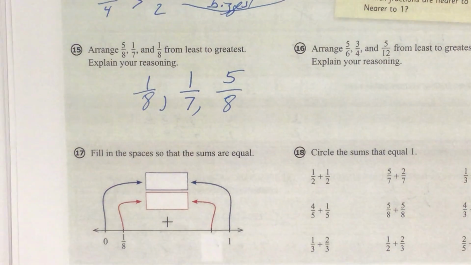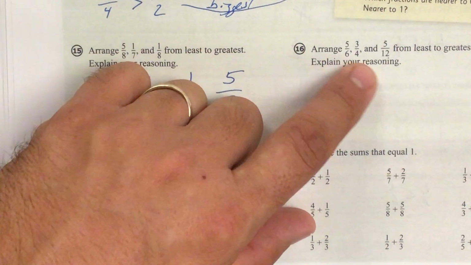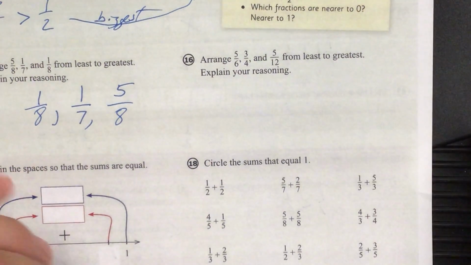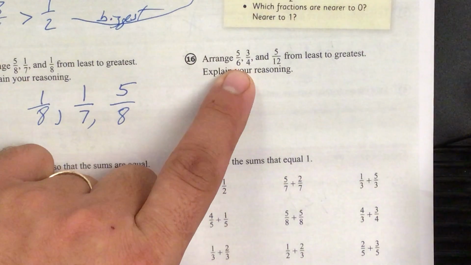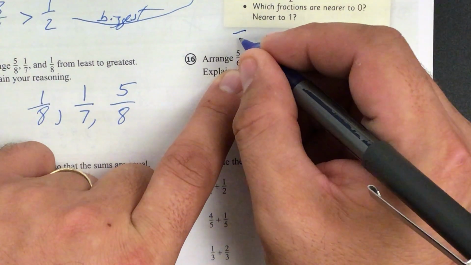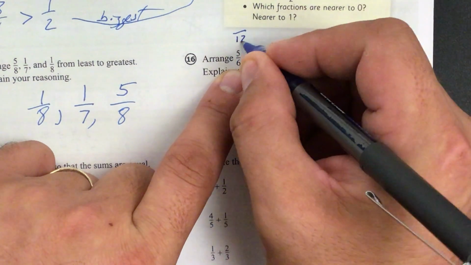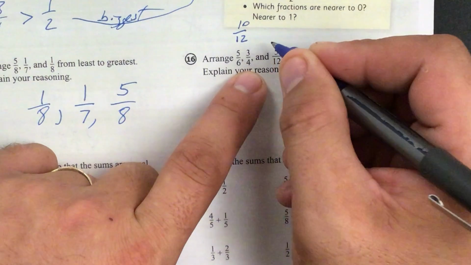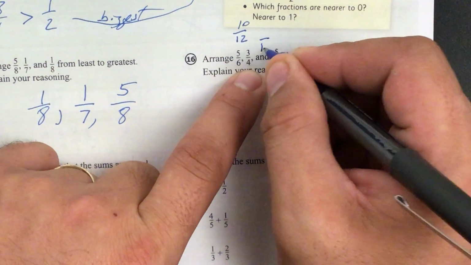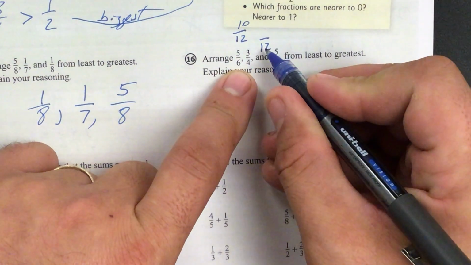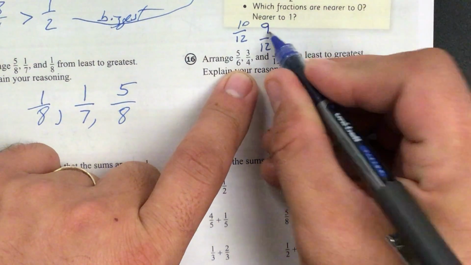Next one. This one's a little tougher. We'll do this one right away together, too. Well, I figured it out. So I'm going to make a common denominator, guys. I'm going to put them all over 12. So how do I get from 6 to 12? 5 by 2. So what's 5 times 2? 10. 3 out of 4. How do I get to 12? 3 times 3. What's 3 times 3? 9.